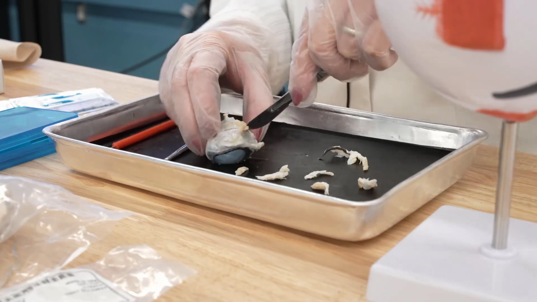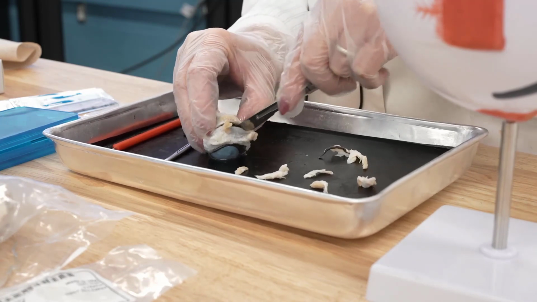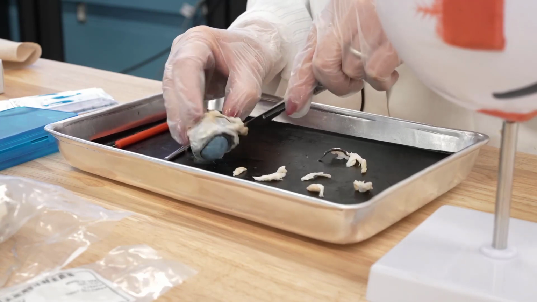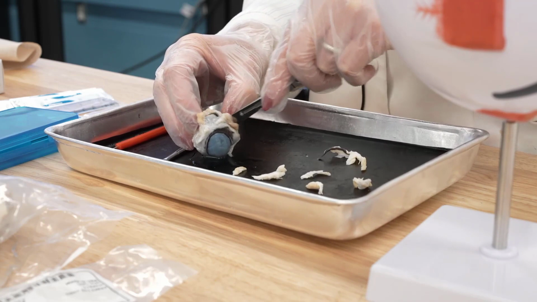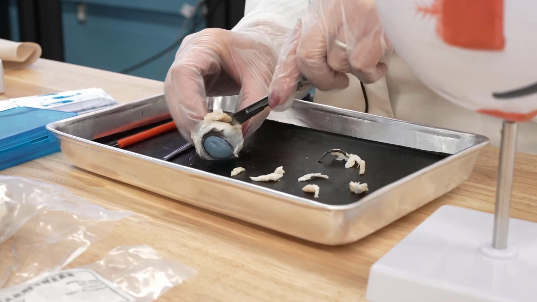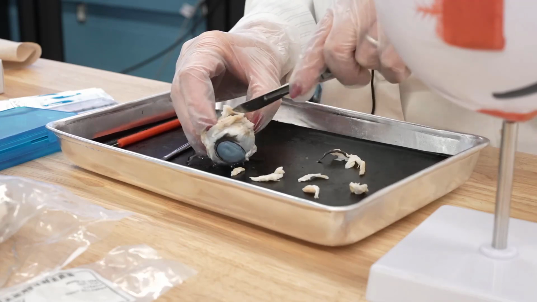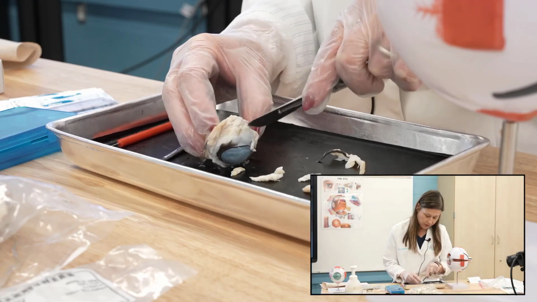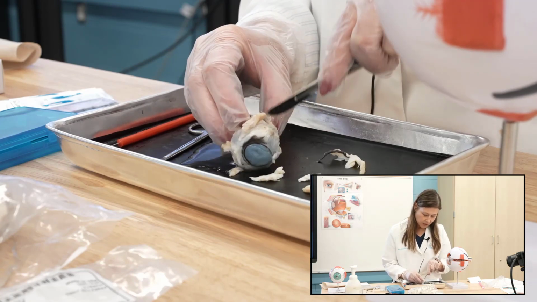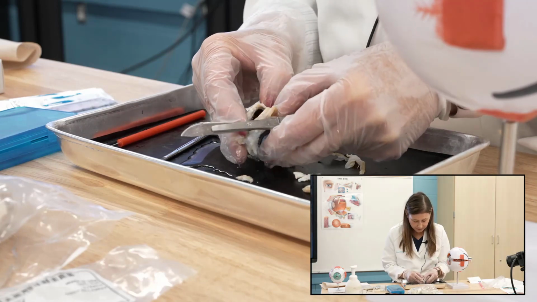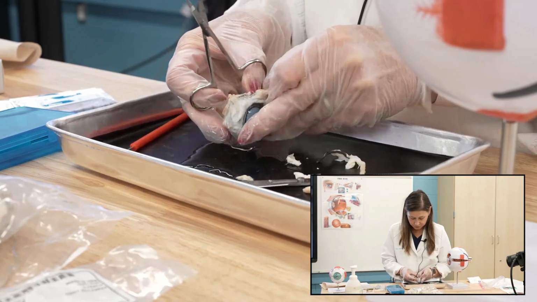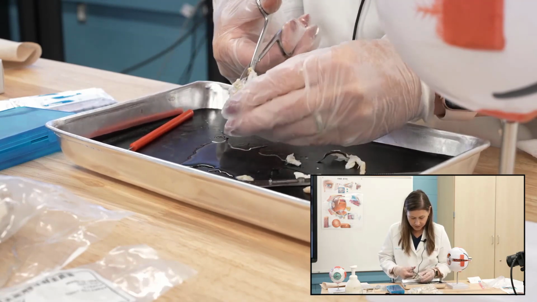But I'm going to cut through this, and then we'll open it up. The aqueous humor is what keeps the cornea nice and crystal clear because it keeps it nice and tight. But we'll also talk about how if there's too much pressure in the eye, you can have some problems. We'll talk about that in a minute. But let me get this open. You can also use scissors. We're cutting around the muscles.